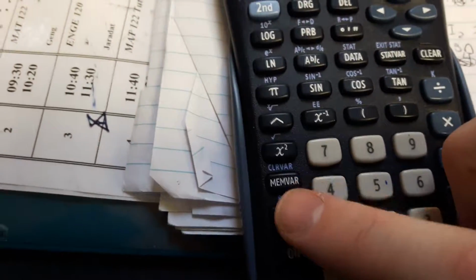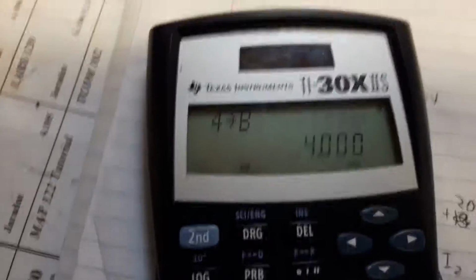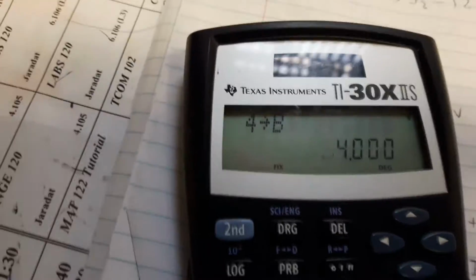Also, there's some confusion with this calculator. When you go down to memory variable RCL, if you don't know how this works, you can go like 4, and then we can store that to the variable B. Also, when I have it on fixed, it'll show the decimal points regardless. It's useful if you want to keep constants saved on your calculator.